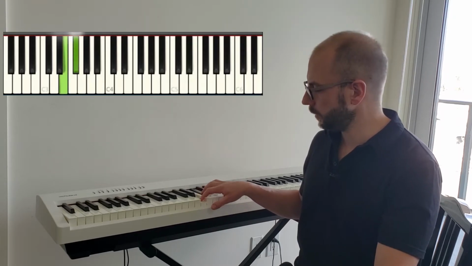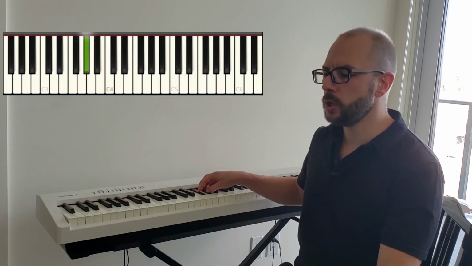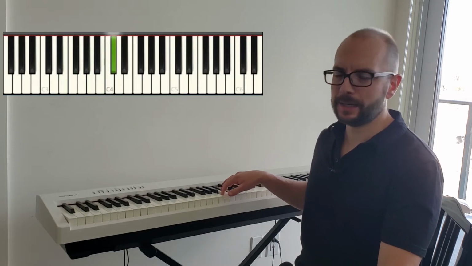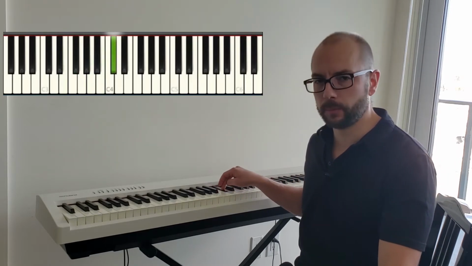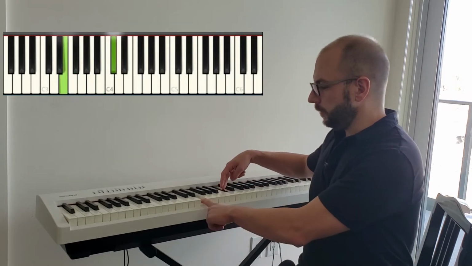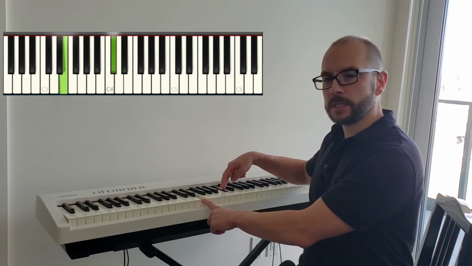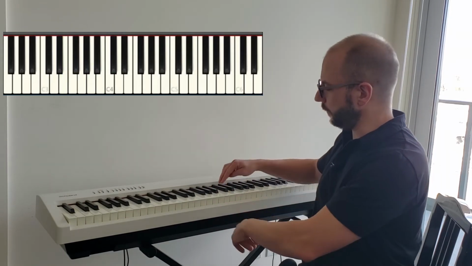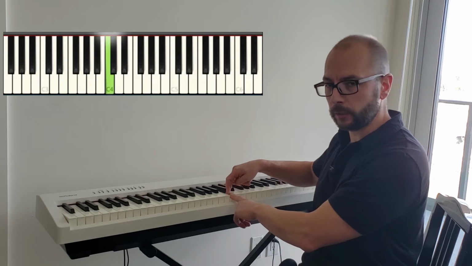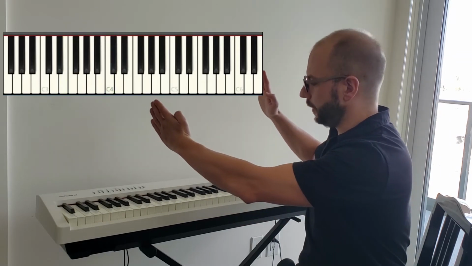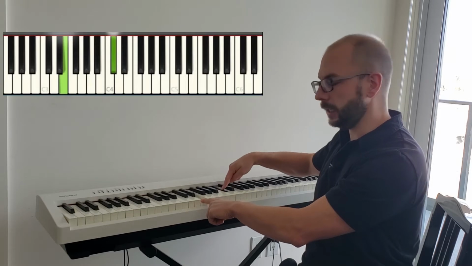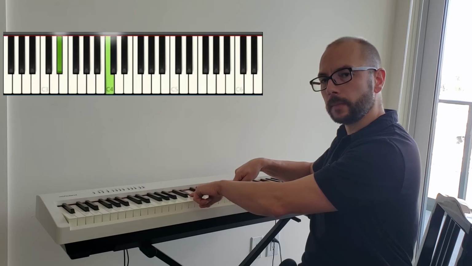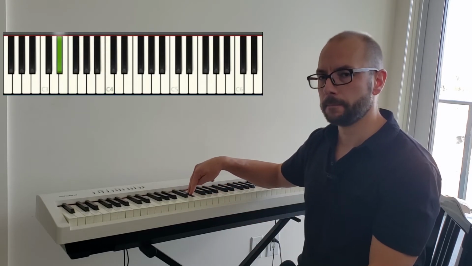Skip, skip, no skip, skip, skip. So I'm going to end up landing on a C sharp if I do it this way. If I start on E, I land on a C sharp. Remember what we talked about with music? If you're shifting one thing, if I want to shift this down because I want a regular C, then I need to shift everything down. So if I go from here to here, E to C sharp, then I'm going to shift them both down. That means I'm going to be in this key.